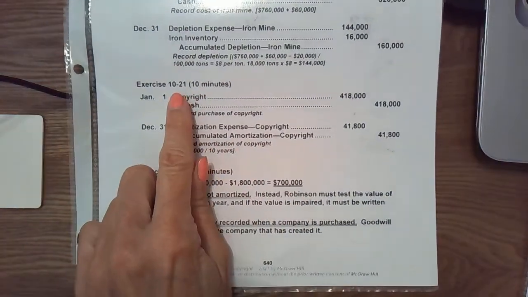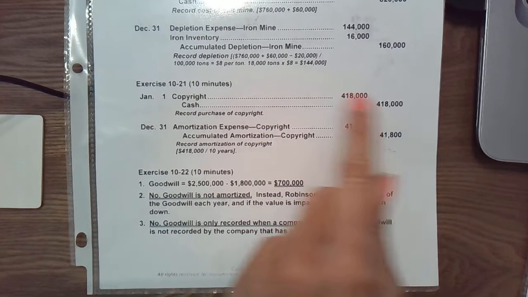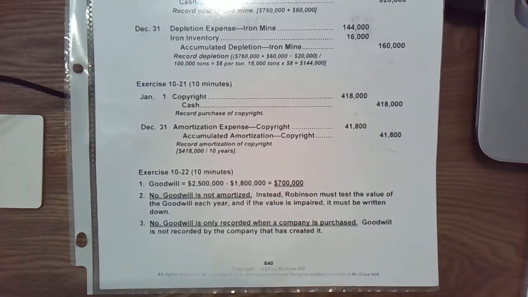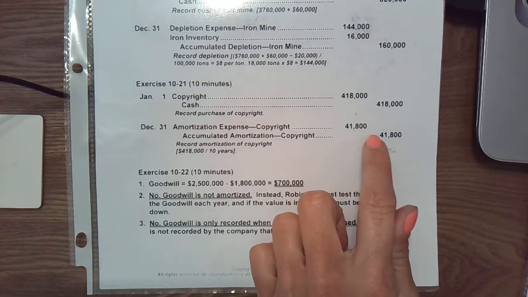Okay, so this is exercise 10-21. Again, you're not going to record the purchase. You're just going to record the amortization. So you take the purchase divided by its useful life, which in this case was 10 years. And so the amount per year is $41,800.